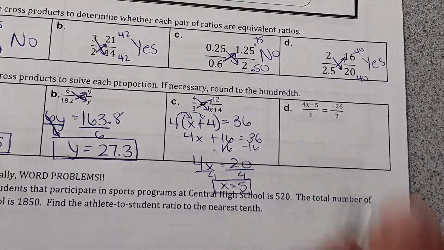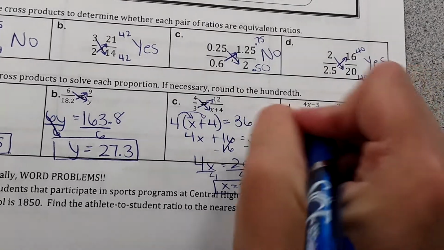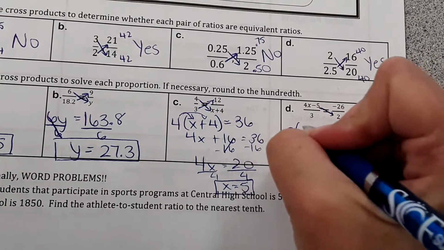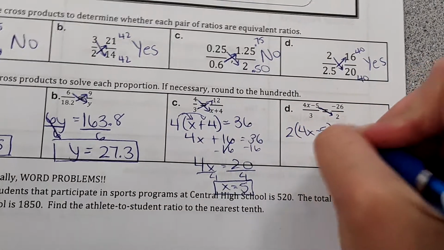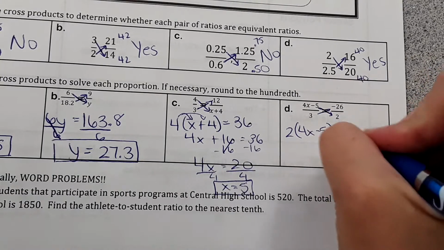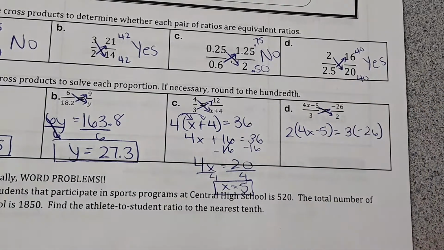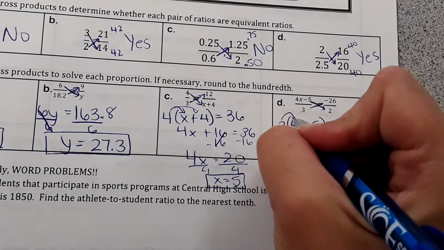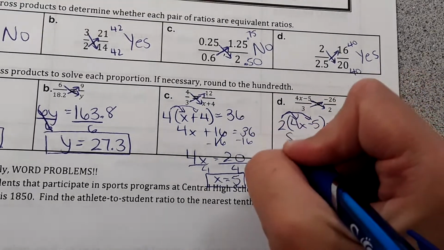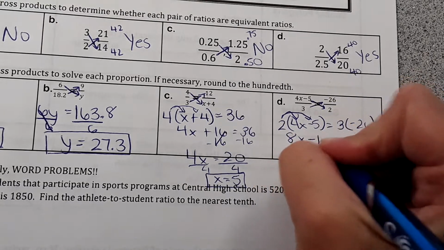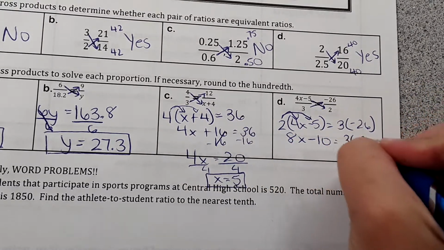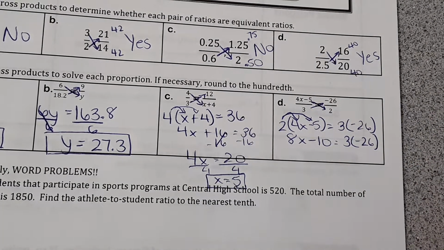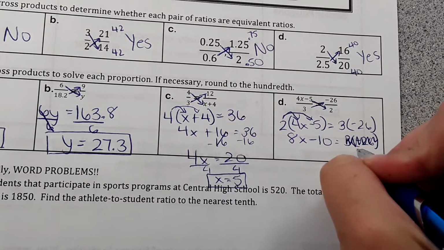And then D. Same thing. We're going to do 4x minus 5 times 2. So it looked like this. 2 times 4x minus 5 equals 3 times negative 26. Distribute the 2. 2 times 4x is 8x. 2 times 5, so minus 10 equals 3 times negative 26. Oh, I should have written the actual number. 3 times negative 26 is negative 78.